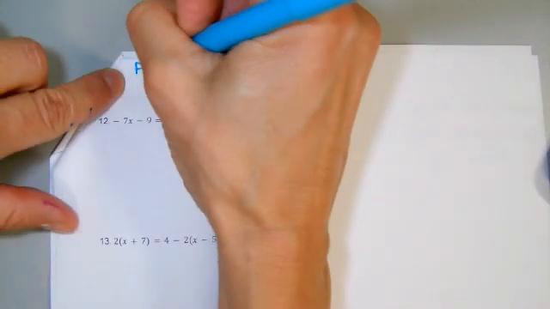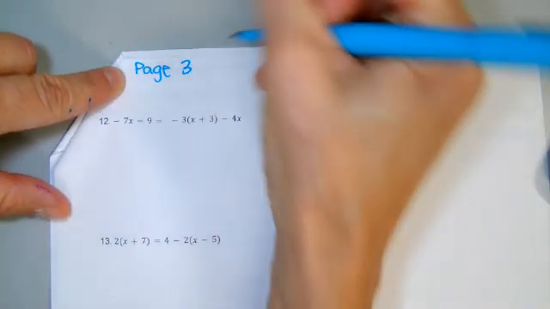Okay, we have one last page, and I'm going to do one last short video. So if you would need help on page 3, click the next video.